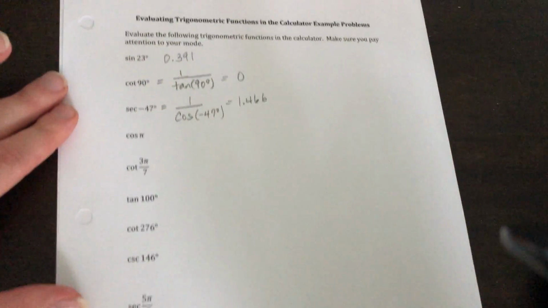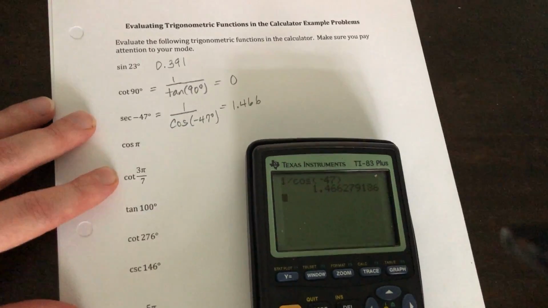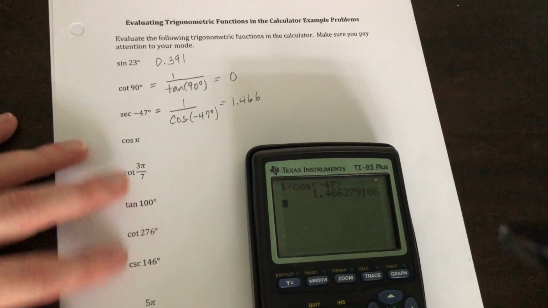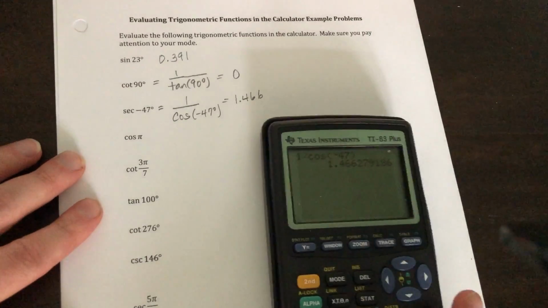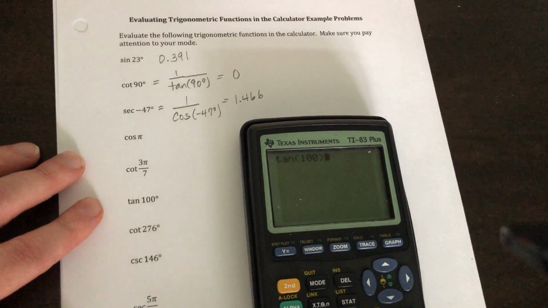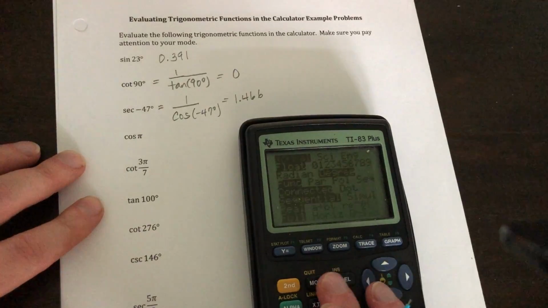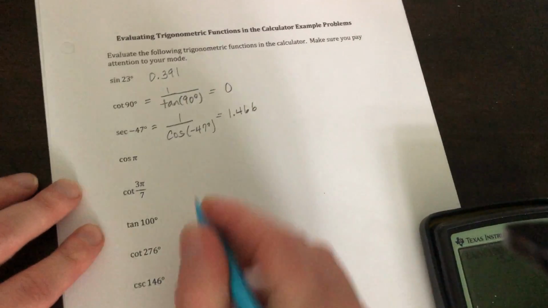Okay, now we're gonna switch to radians for the next 2 examples. Actually, let's go ahead and do all the degree ones first, then we'll go to radians, okay? So tangent of 100 degrees, I can just put that in the calculator. Tangent of 100 degrees is negative 5.671.